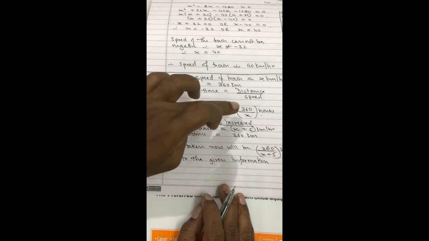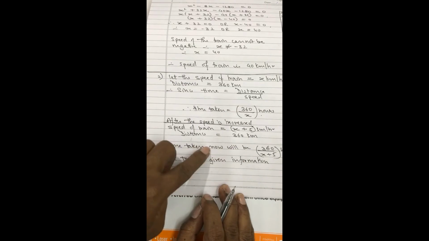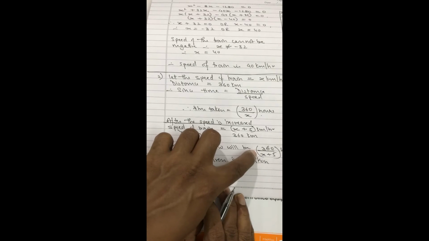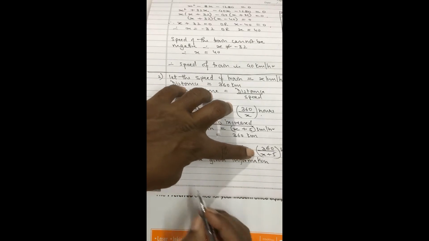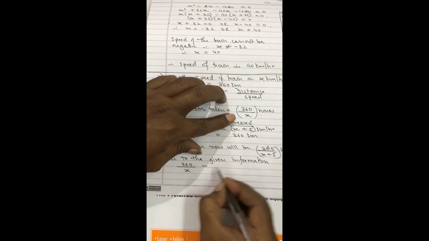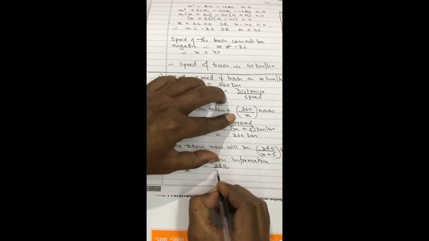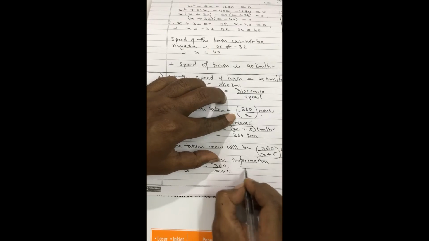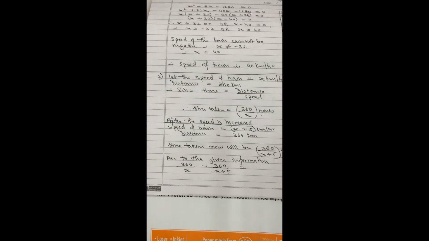Which is the greater one? This is taking more. Here the speed is increased, so he will take less time. This value is less and this value is bigger. So you will have to take this bigger value first: 360 upon x minus 360 upon x plus 5. This is the extra care that you have to take, my dear students, because while subtracting, if the order is reversed, you will get all sorts of absurd answers.